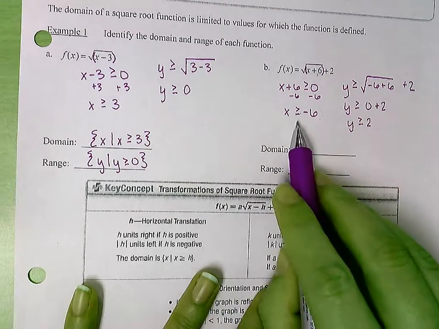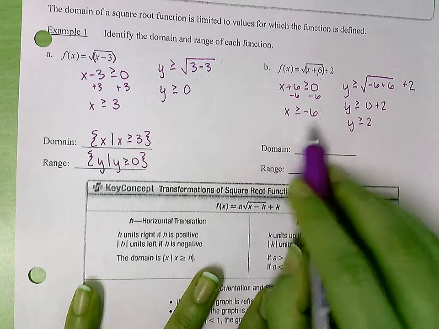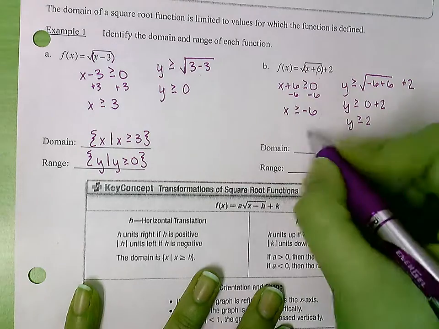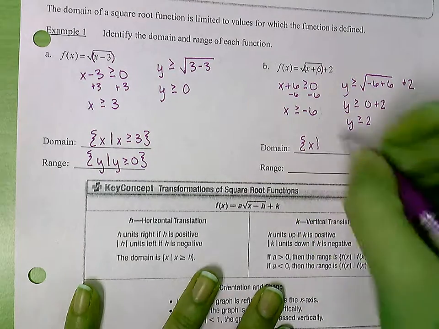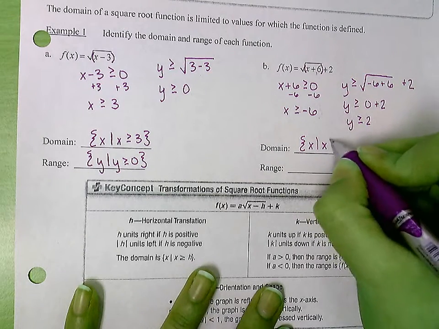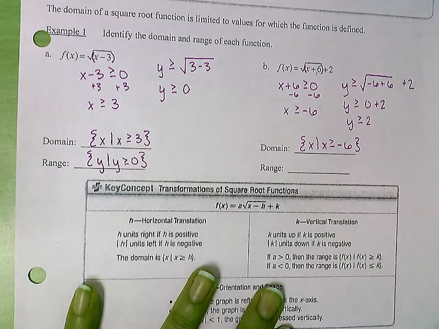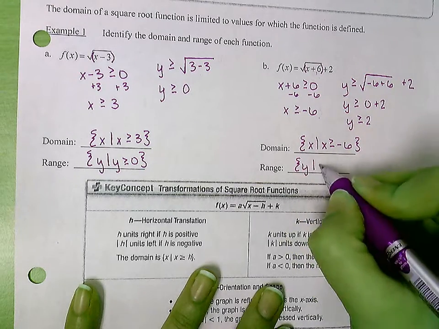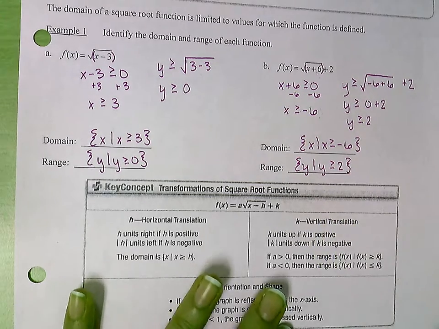Okay, so here I have the domain and the range. Domain, x values such that x is greater than or equal to negative 6. Y values such that y is greater than or equal to 2.